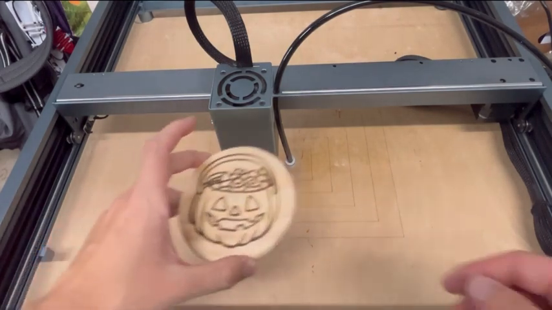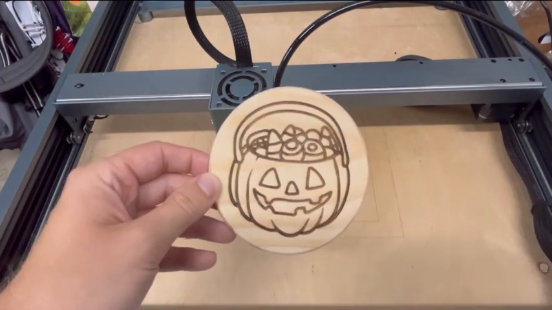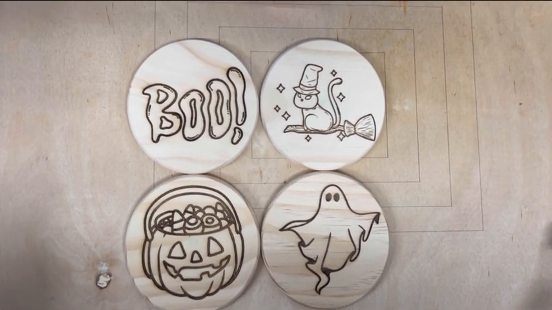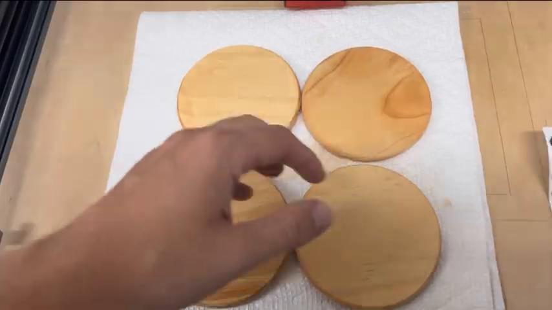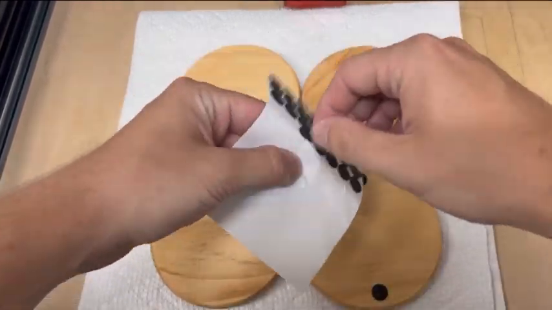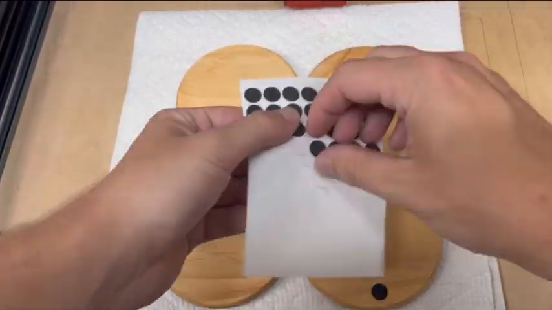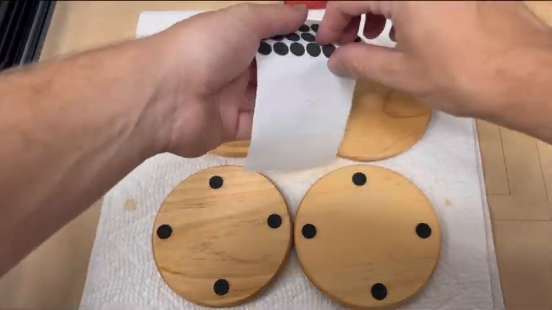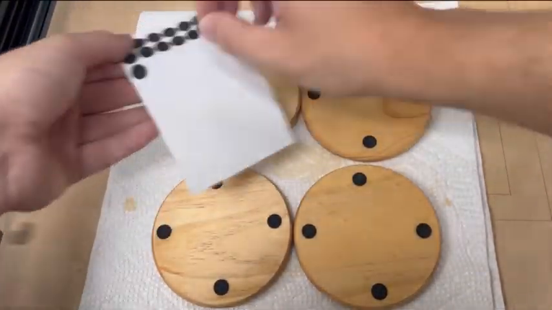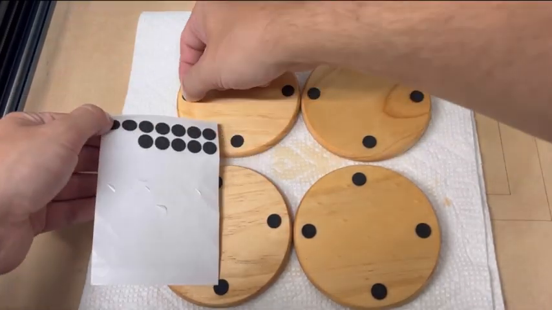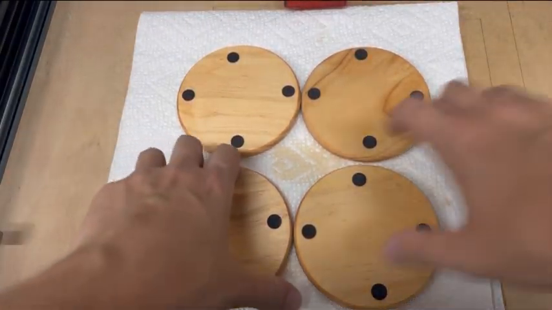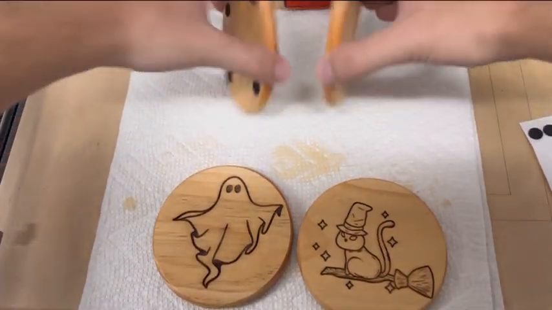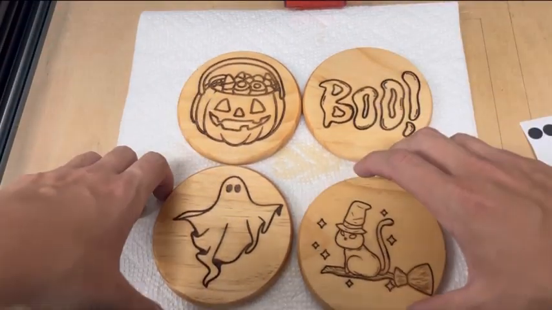After I knew that I was satisfied with my engravings, then I could start staining each coaster. I decided to use an Australian redwood stain that was water resistant, and I really liked the way that it turned out. So next is my favorite part, getting to put on the soft foot pads. This is always a fun part because you know that the project is coming to its conclusion. And here's the final product. I'm happy with how each coaster turned out, and I think these would look great in somebody's home.